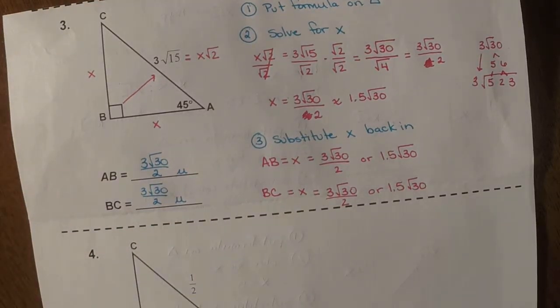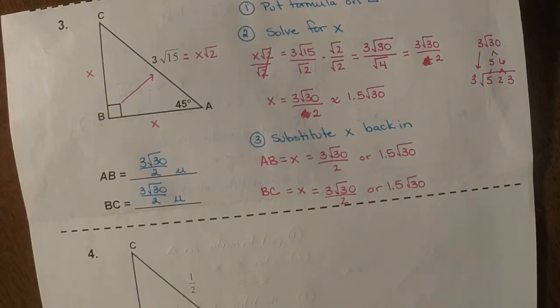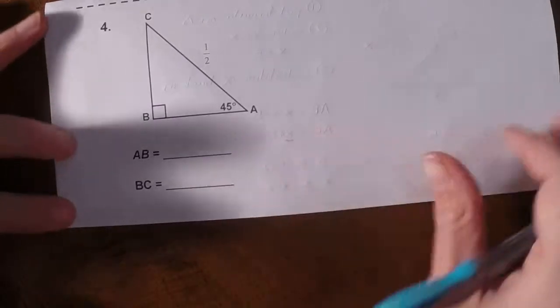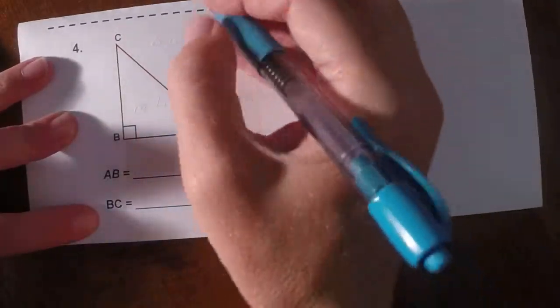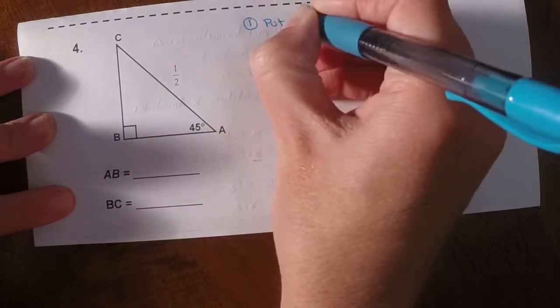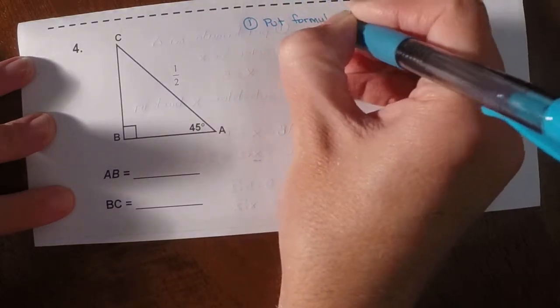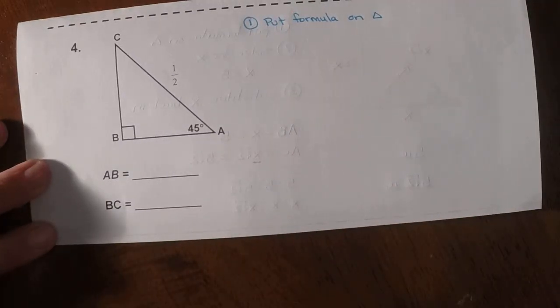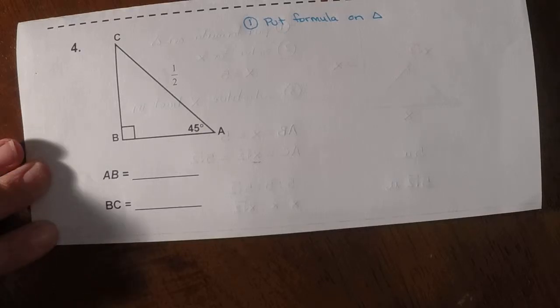Alright, so we've got one more down here at the bottom. Again, I am going to go ahead and go over it for you just because I want to make sure that you guys know what you're doing. So yes, one more set of notes that I'm actually going to go over every problem. So number 4, again, the first step is to put the formula on the triangle. And again, once you're past the notes, you don't have to write these steps all the time. It's just I'm wanting you to get familiar.